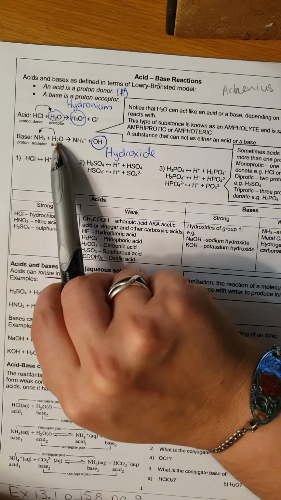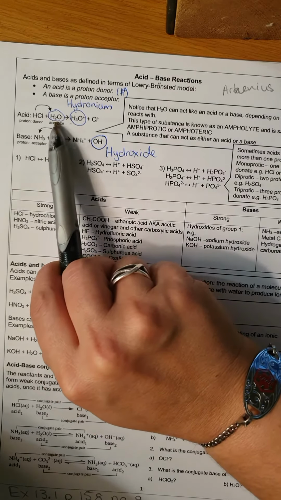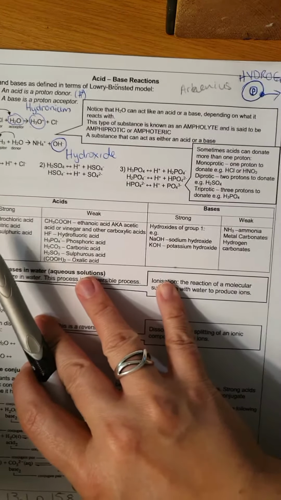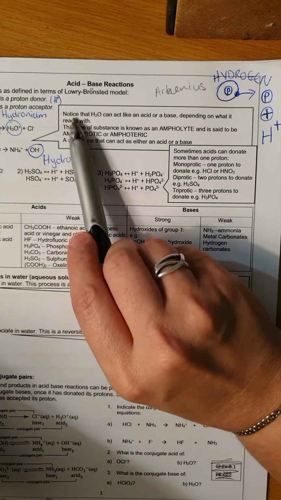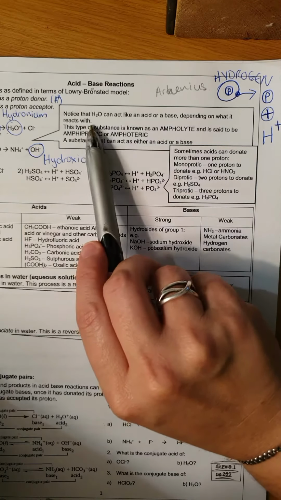Okay, so you've got water acting like an acid when it's with a base, and here it's acting like a base when it's with an acid. So they change how they react depending on who they're reacting with. It says, notice that water can act like an acid or a base depending on what it reacts with.